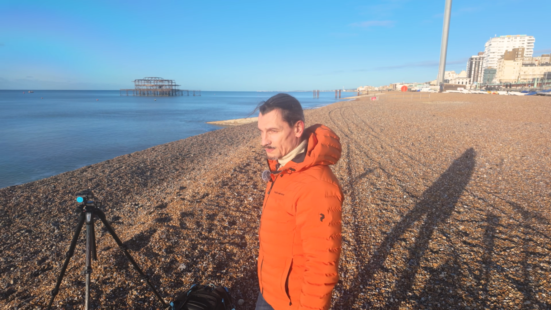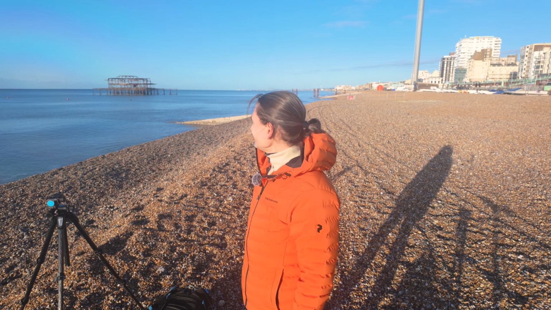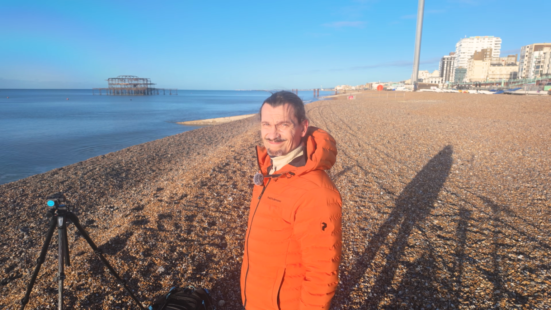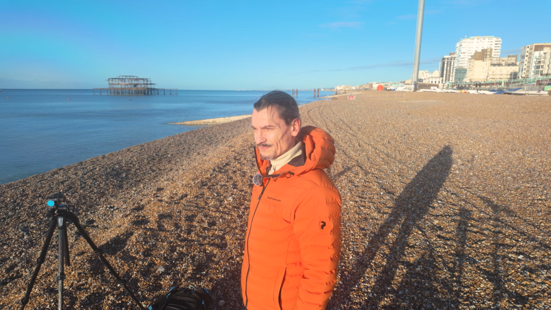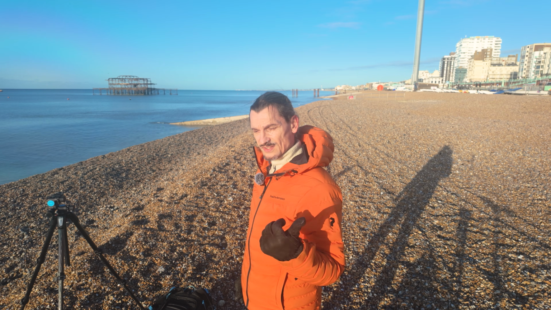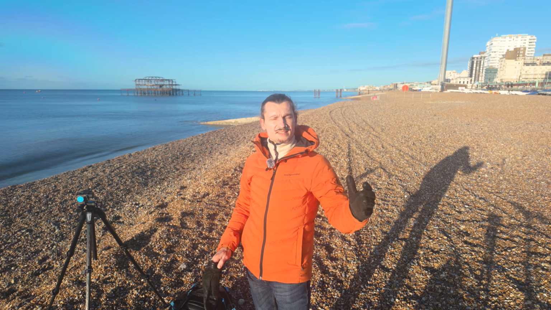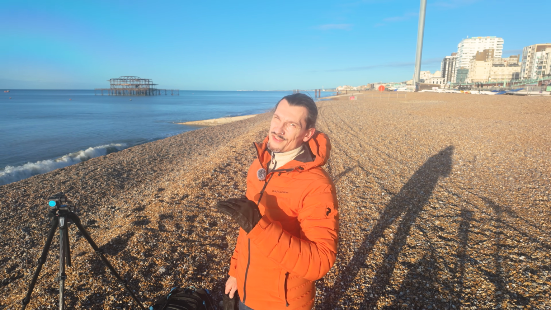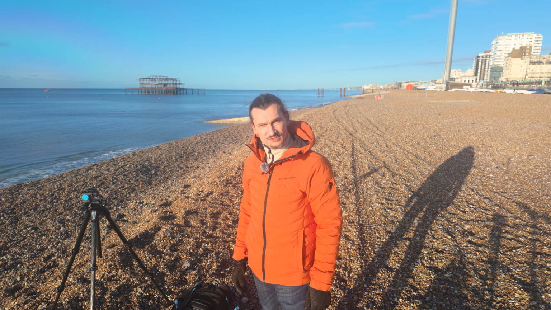I checked the weather forecast before turning up, obviously, and it was supposed to be cloudy. Don't see many clouds today, which is not ideal for me. So I missed sunrise because I thought it would be cloudy. I could see this beautiful pink purplish sky rising up while I was driving down, with no clouds whatsoever. I was very disappointed, I have to say.